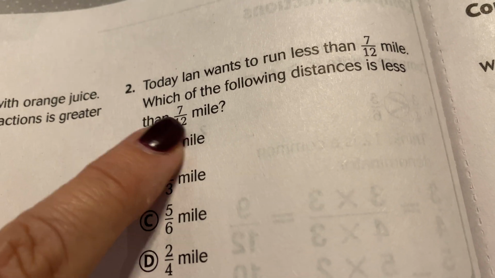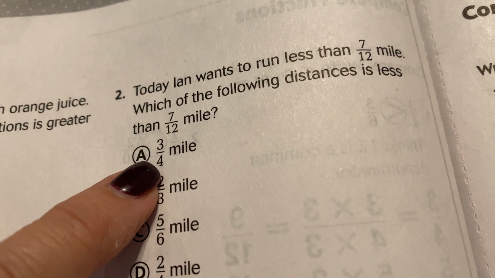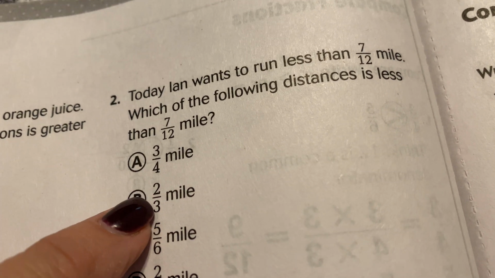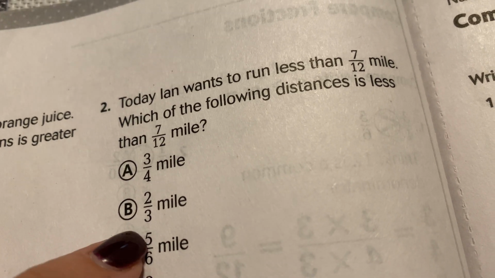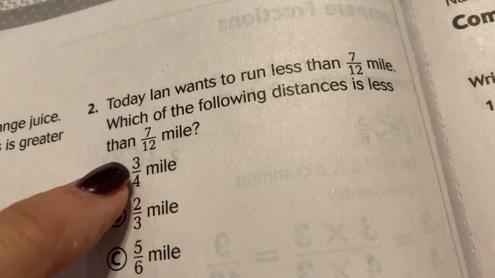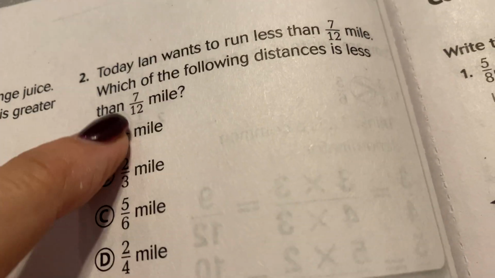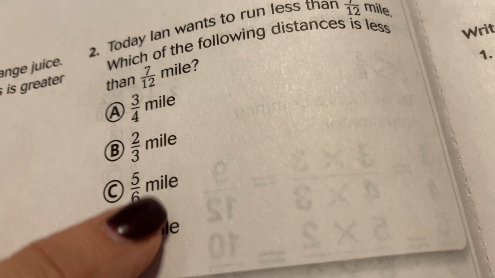So find something that you can make a common denominator of 12. So if you multiply 4 times 3 and 3 times 3, you'd have a common denominator. 3 times 4 and 2 times 4, you'd have a common denominator. 6 times 2 and 5 times 2, you'll have a common denominator. That means that when you do that, the bottom number will be 12 for all of them. And you can easily compare them. Once you do that, you can easily compare them.